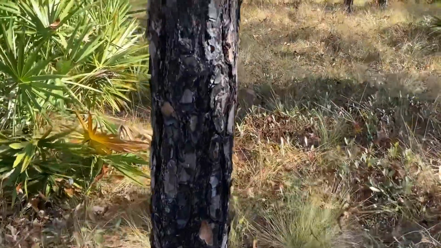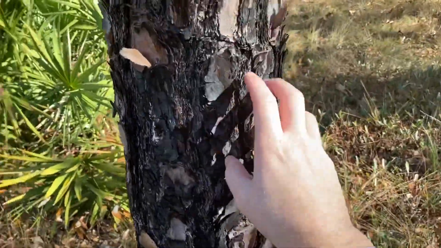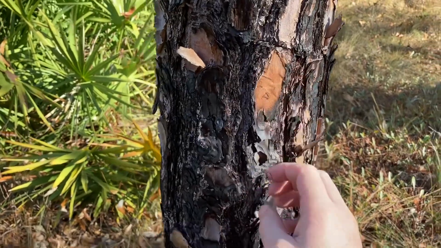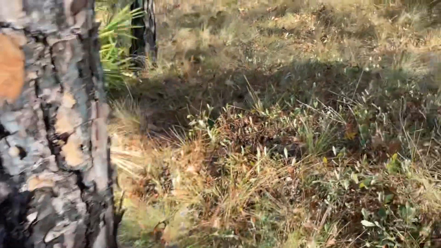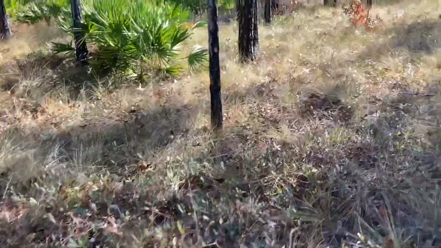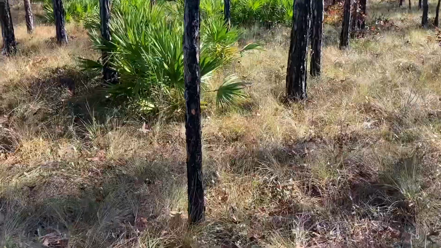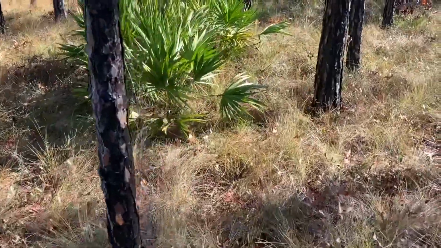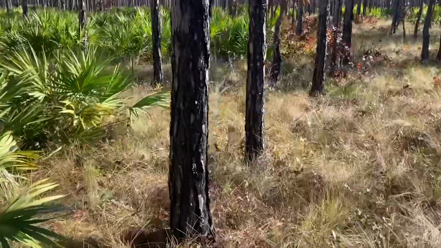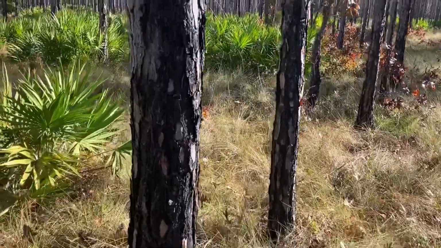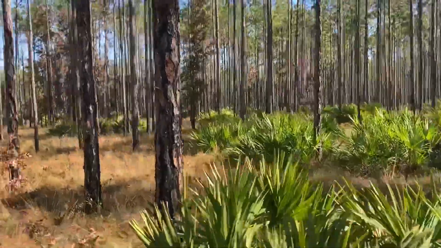Sandhill communities rely on frequent, low-intensity ground fires in the growing season to reduce hardwood competition and perpetuate pines and grasses to prevent a disturbance. In the absence of regular fire, the abundance and density of sandhill shrubs and small trees such as turkey oak, sand live oak, laurel oak, and sand pine can invade.